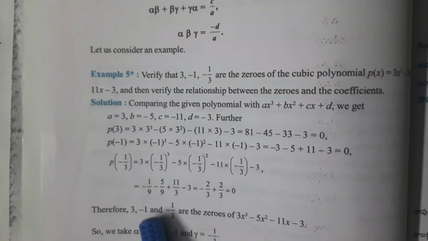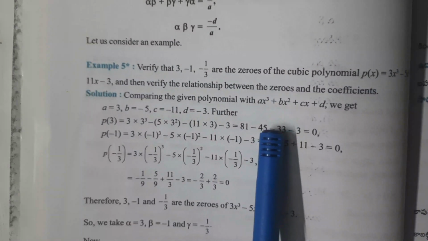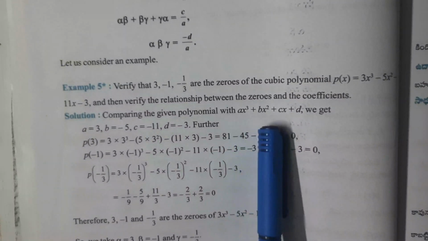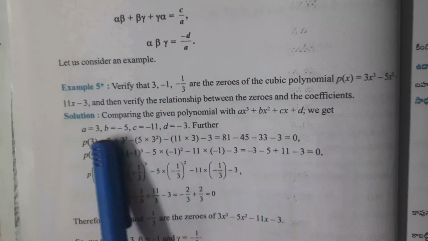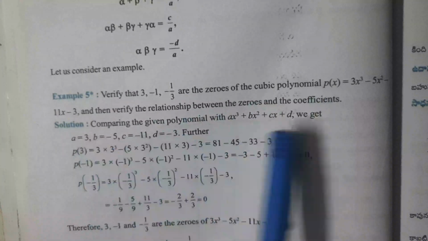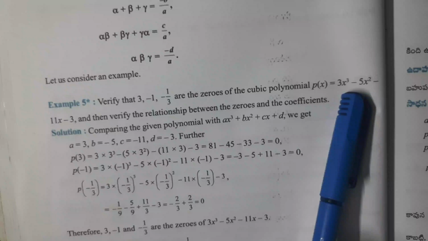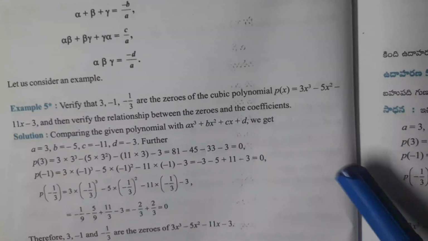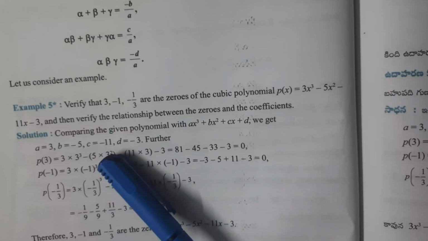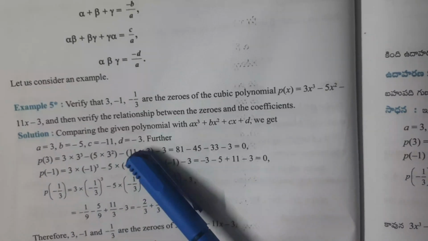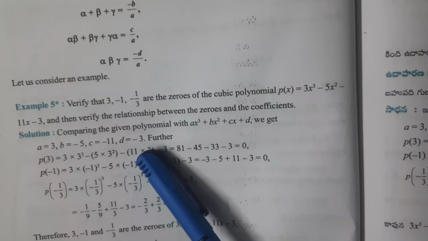See children, comparing the given polynomial with ax cube plus bx square plus cx plus d, we get a is equal to 3, b is equal to minus 5, and c is equal to minus 11. Here the minus sign is there, continuing with 11. So d is equal to minus 3.